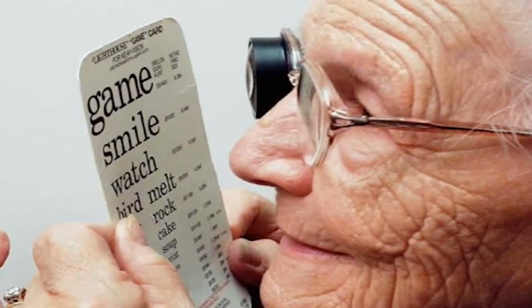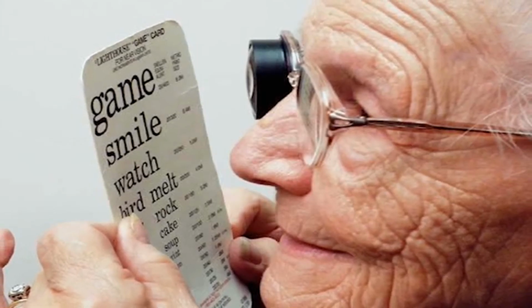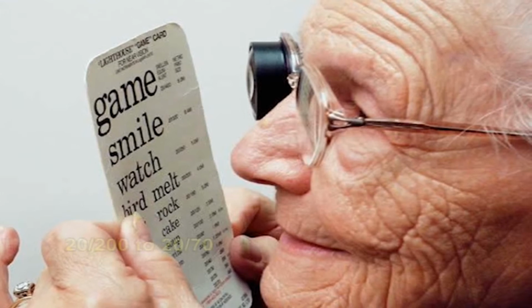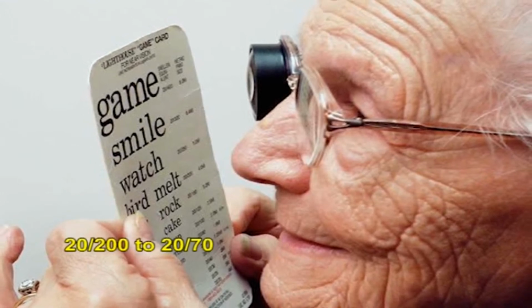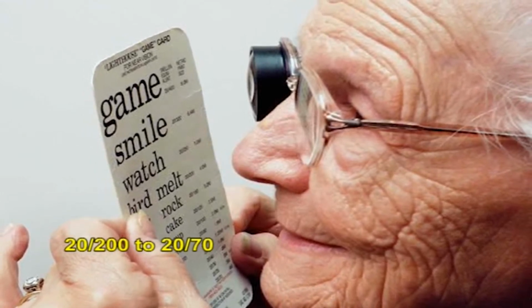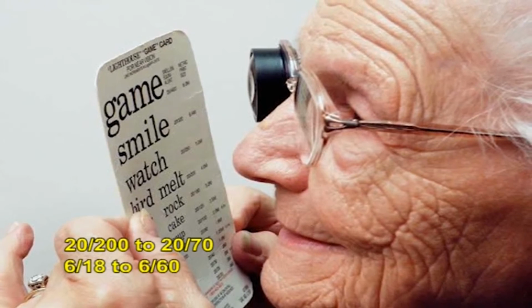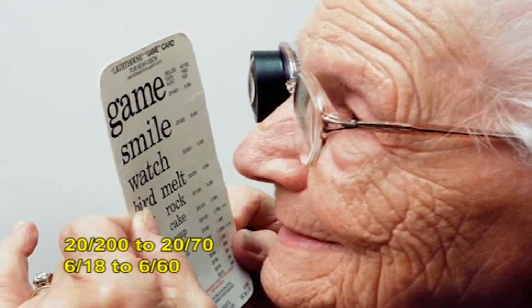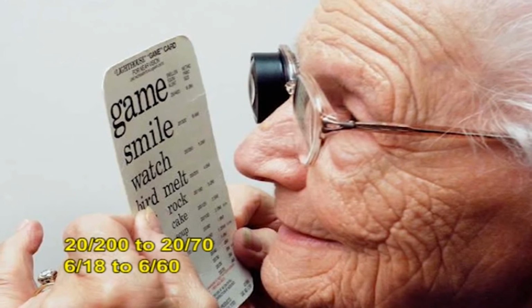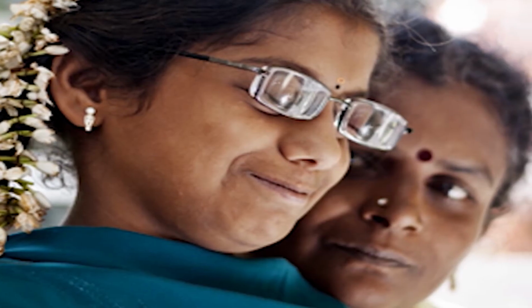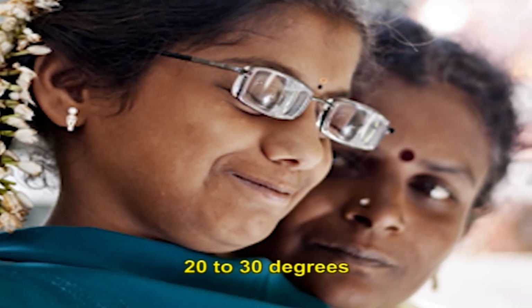It is desirable to modify this definition and the following quantification should be added. Low vision applies to those who have visual acuity between 20 by 200 to 20 by 70 on the Snellen's chart, or 6 by 18 to 6 by 60 in the better eye after the best possible correction, or a field of vision between 20 to 30 degrees.